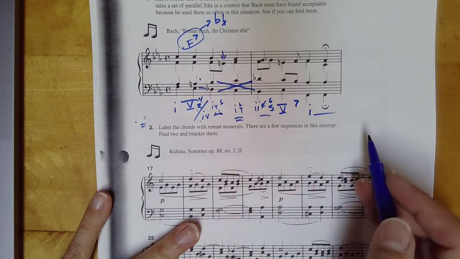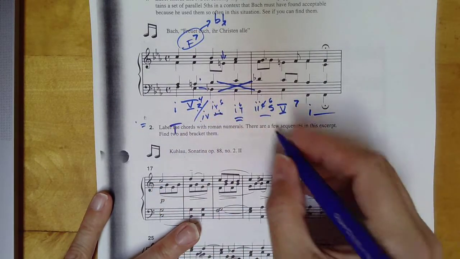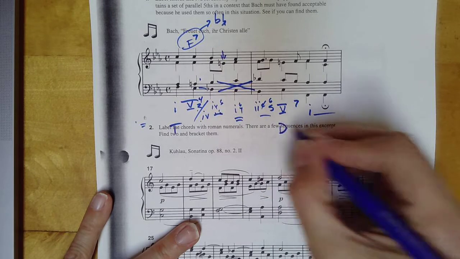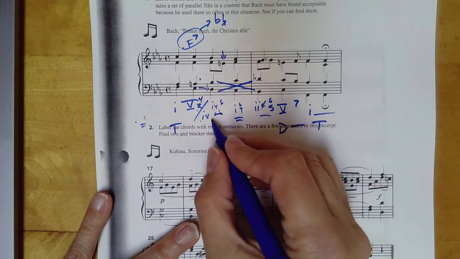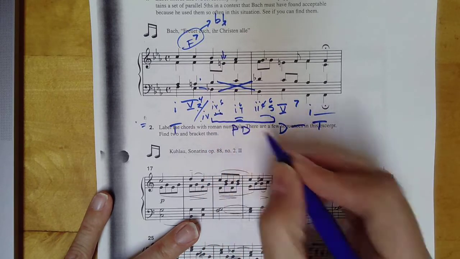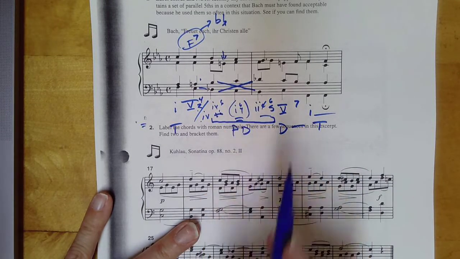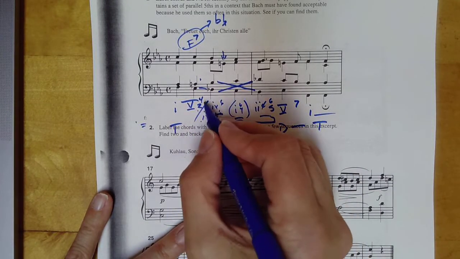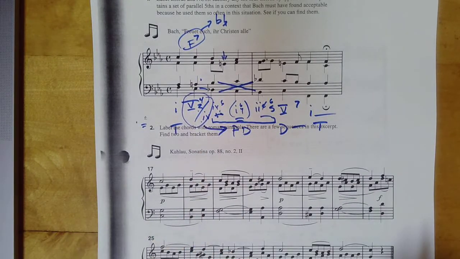If we look at this in terms of functional harmony, we have our tonic. Here's our dominant and our final tonic. This chunk right here is our predominant, because this is a passing chord connecting two different predominant harmonies. And this right here is just tonicizing the predominant.